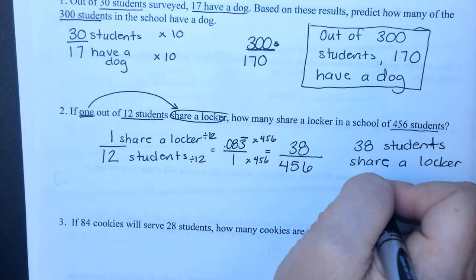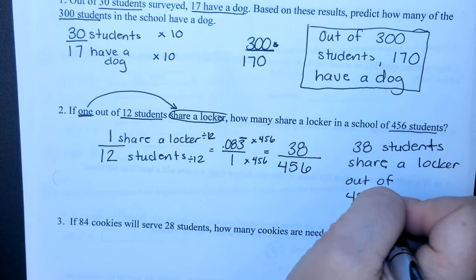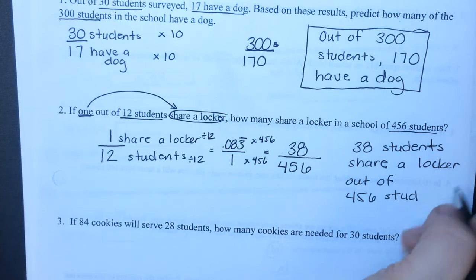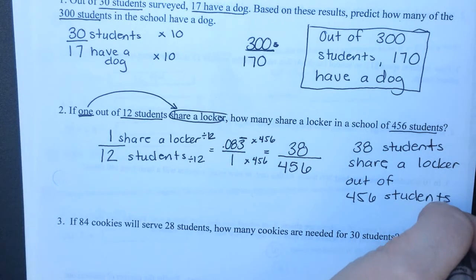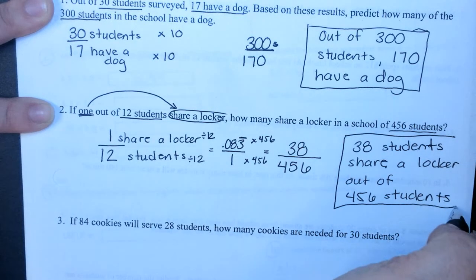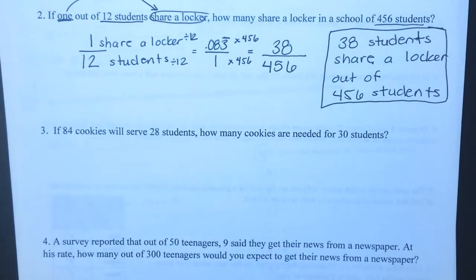Out of 456 students. Now guys, that's not the only way I could have worded that. I could have said out of 456 students, 38 share a locker. Okay, there's a bunch of different ways we can word these as long as we're saying the same idea.